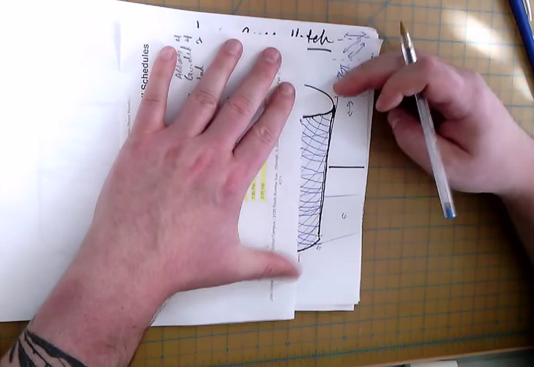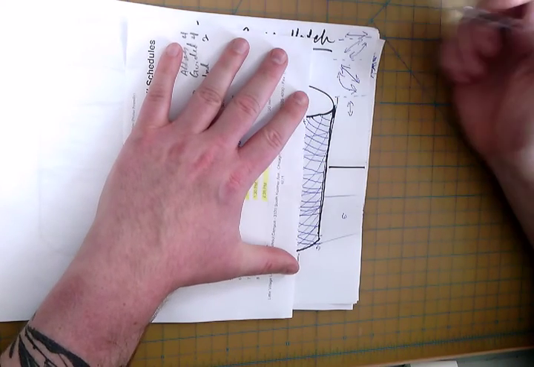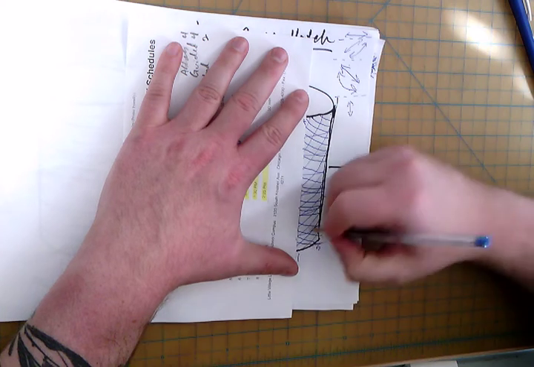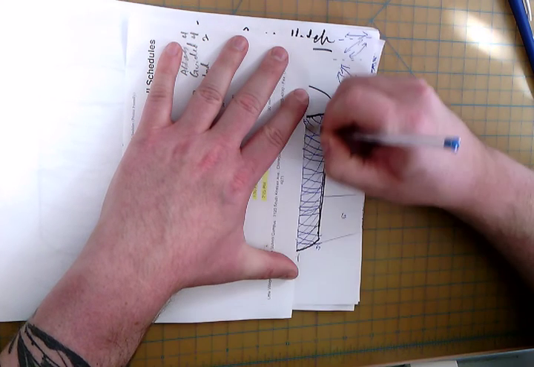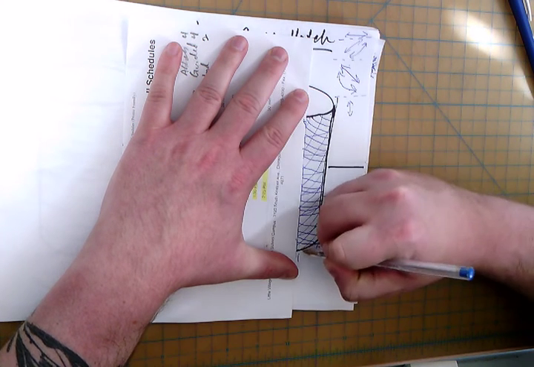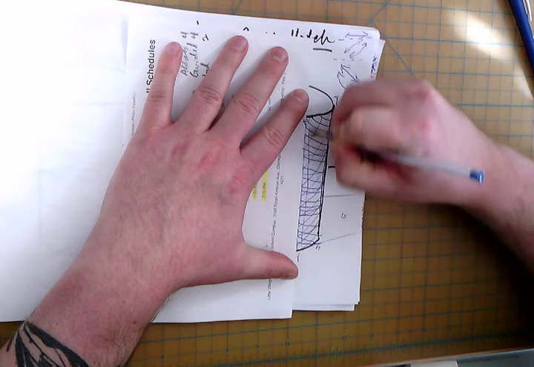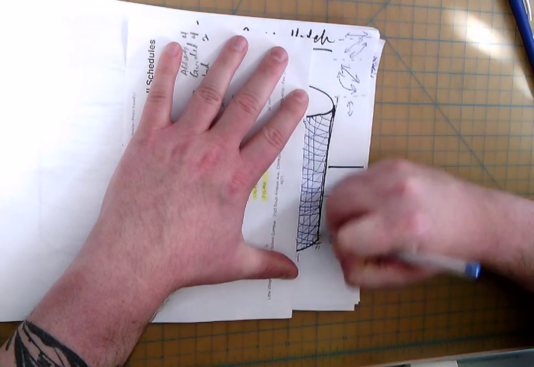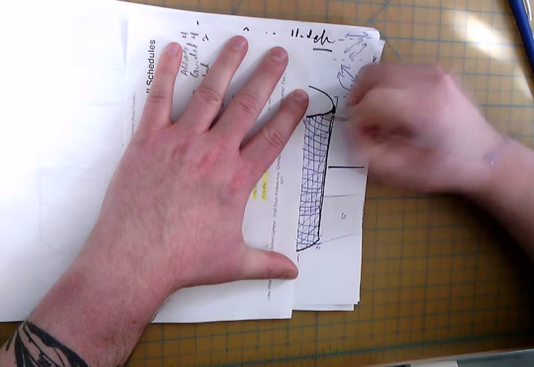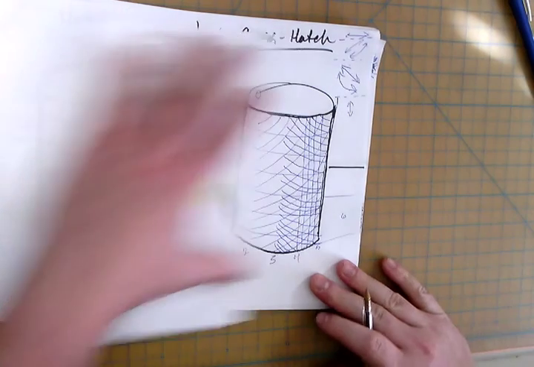So try to do this as accurately as I can. We're going to try to keep the same number trend going, but I have a feeling with straight lines it's going to be a little bit different. So let's try to add in some of these lines. Vertical. Okay.